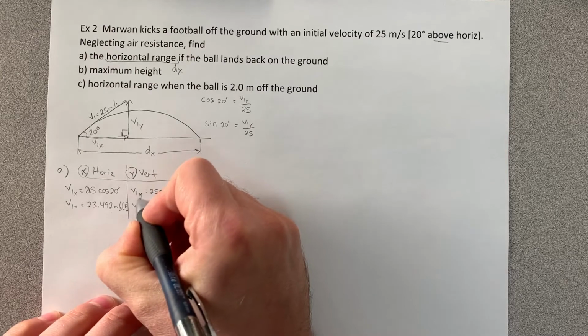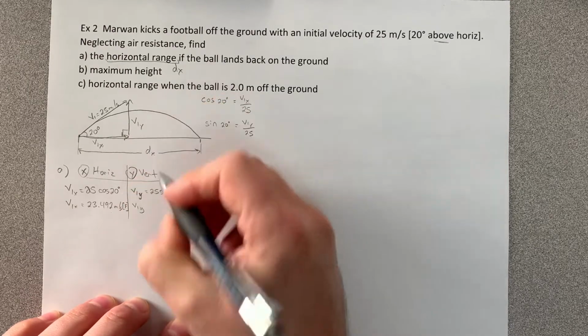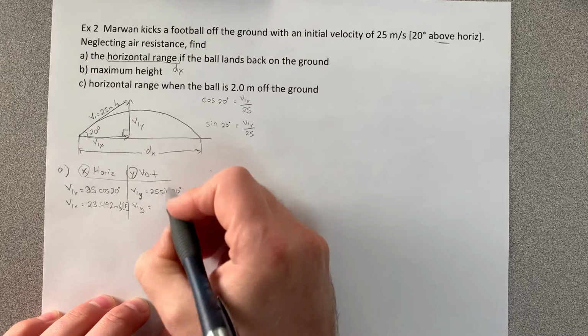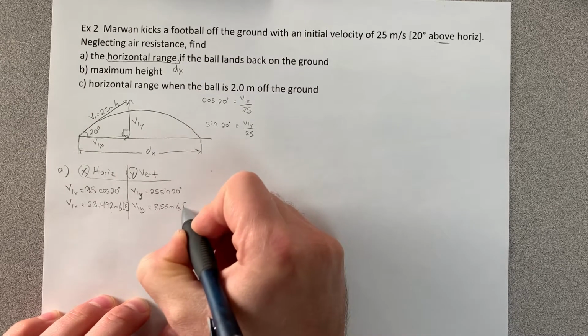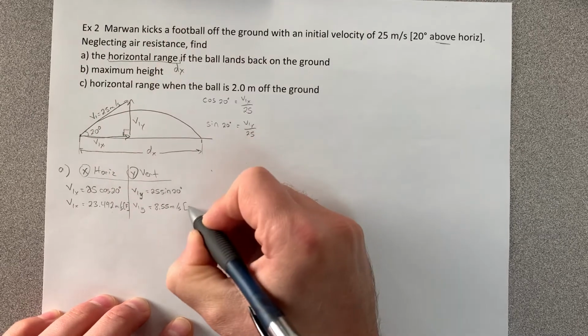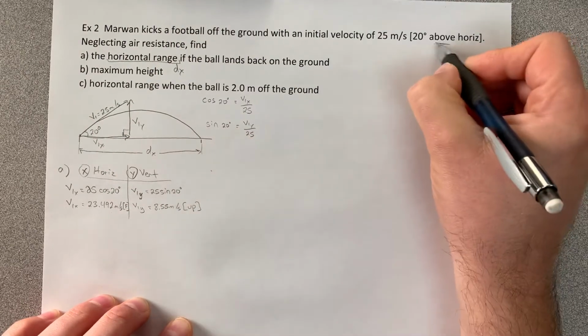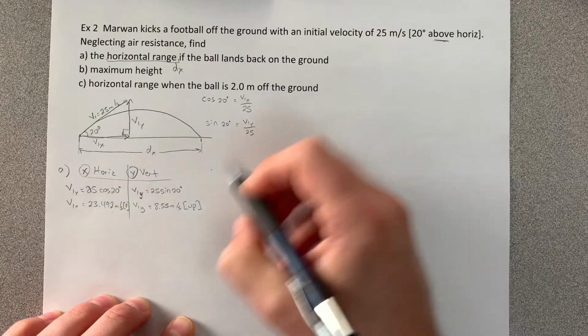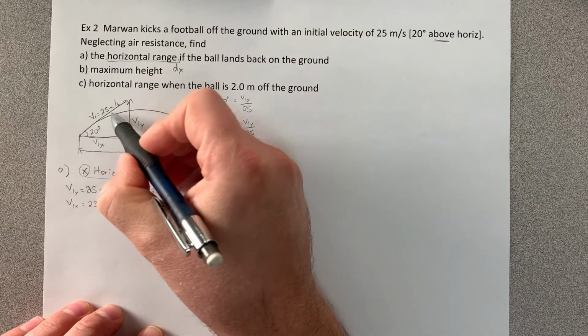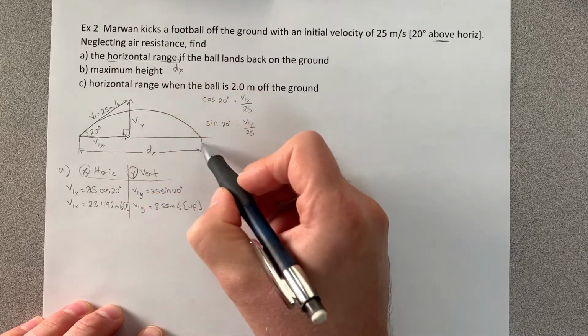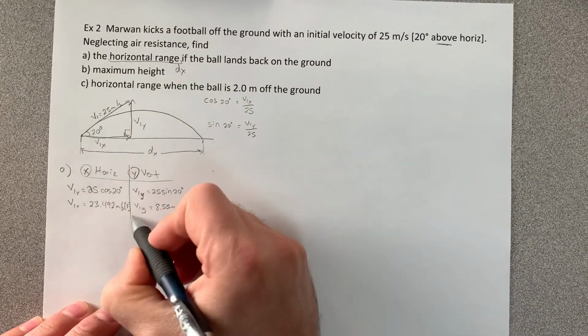V1y, this is a y for vertical, ends up being 8.55 meters per second. That's going up. Another tip-off to that is it's above horizontal. If it's above horizontal, it's got to be going in the upwards direction. It's not going to continually move upright. It's going to go on its way up, reach a max height, then start coming down, but this is the initial.